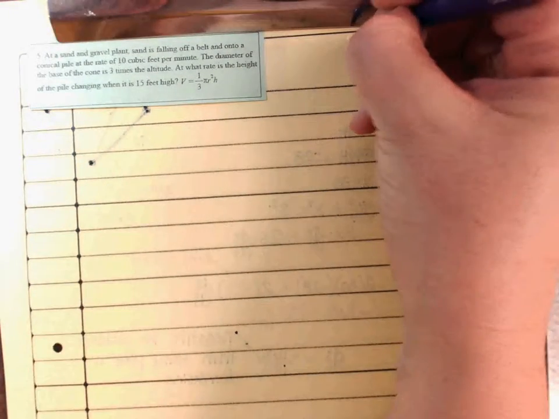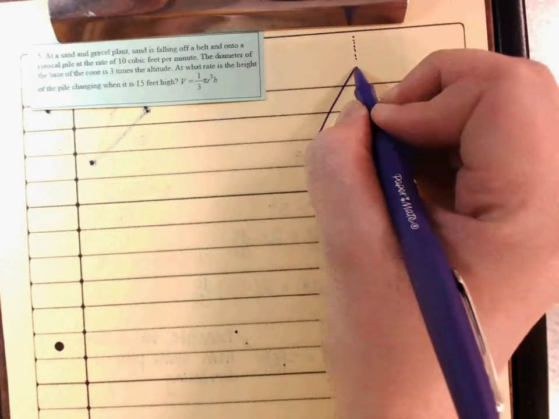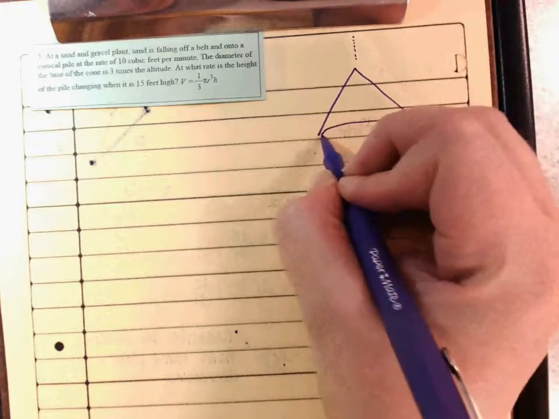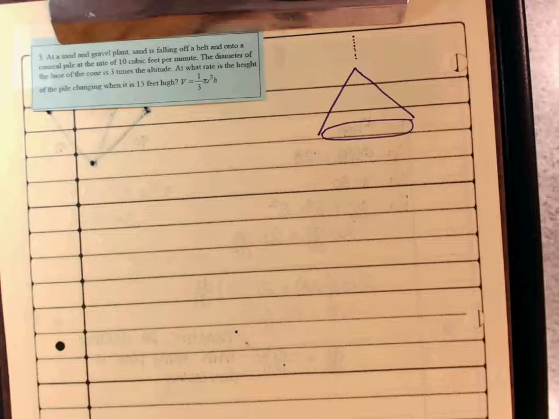So we have sand falling onto a pile, and in magical math land, it's falling into the shape of a perfect cone. So just pretend it's falling into a perfect cone-shaped pile. So here's the sand, and then it magically makes a cone shape. Okay, there we go. Now it says it's falling onto it at a rate of 10 cubic feet per minute.